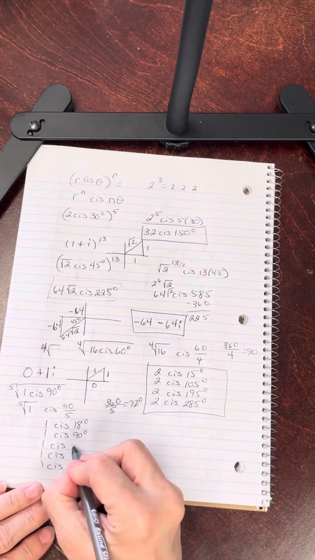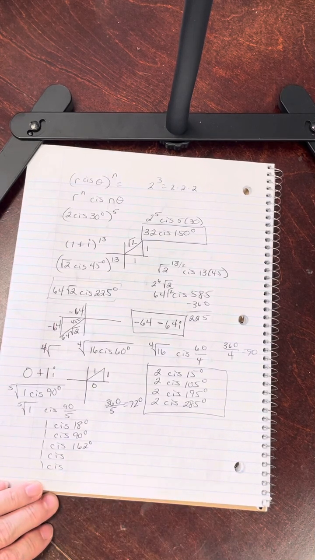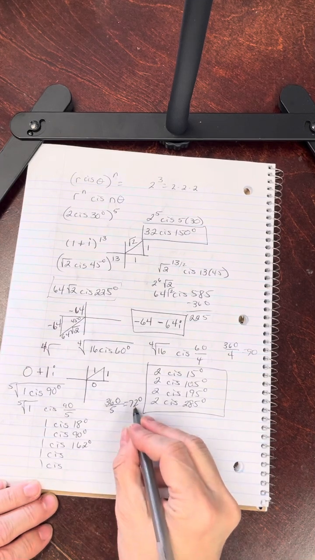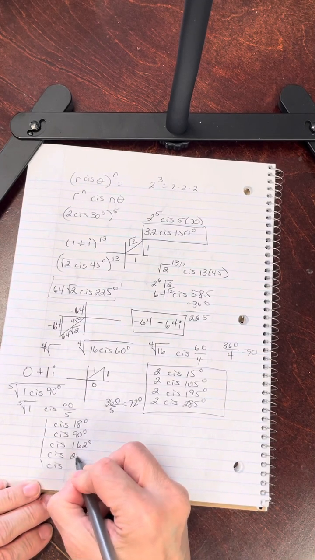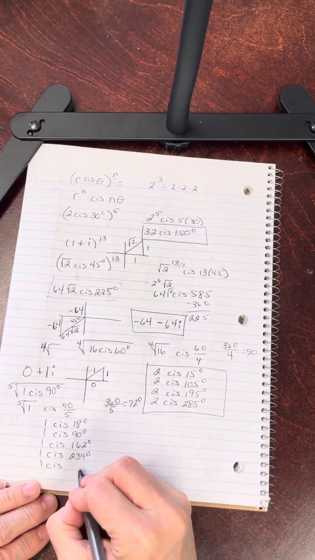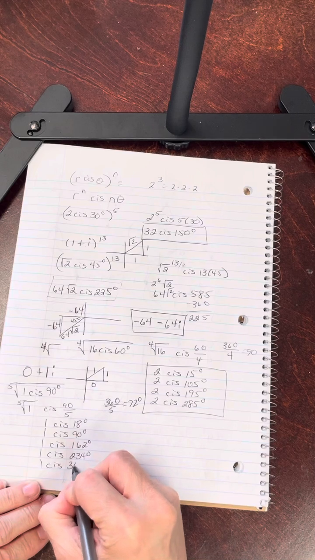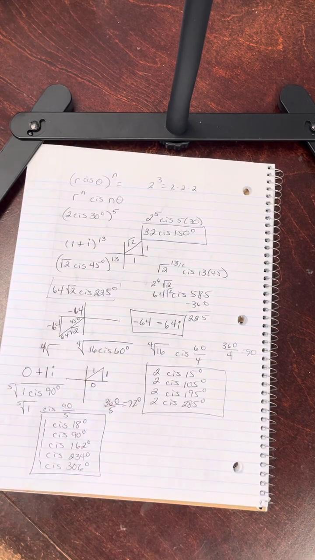Then 90 plus 72, 162. Then 72 more than that is 234. 72 plus that is 306 degrees. Here are my 5 answers. I noticed that they are doing, oh, that's their check, which I'm ignoring.